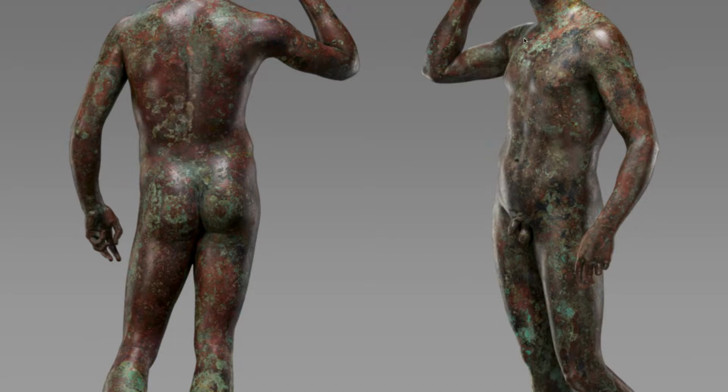We also see how the bronze has aged. We see this very nice brown color, and we also see this very nice green color, and then the orange color that appears from the rust. In this figure, you can see how the light really reflects off of the figure's body, and how his skin appears to glow.